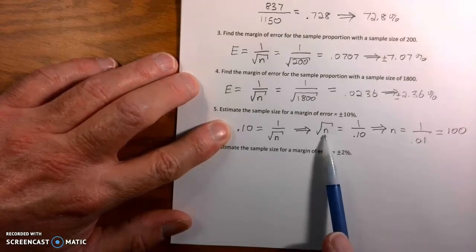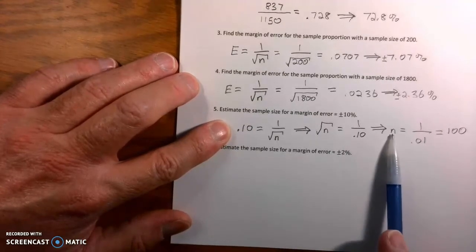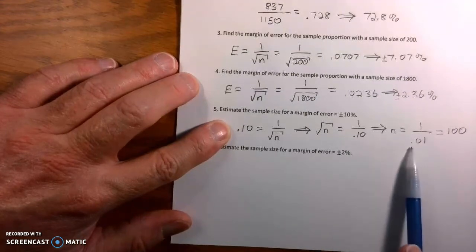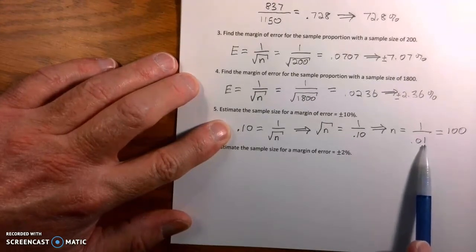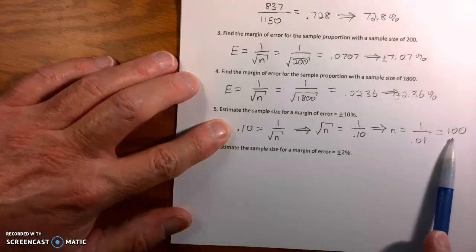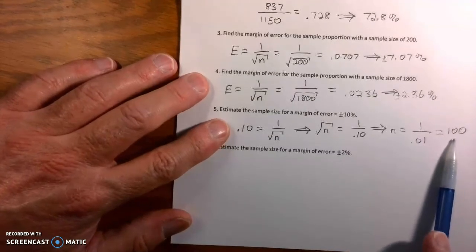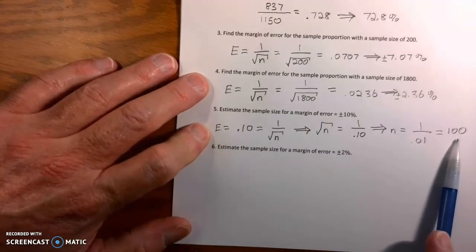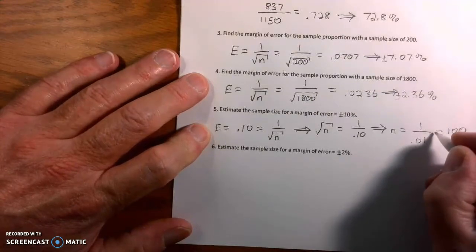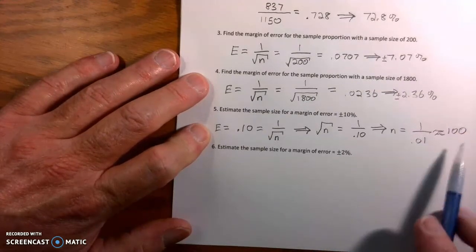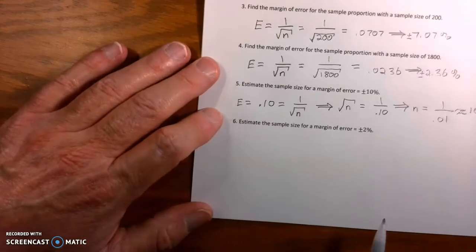When I square the square root of n, I get n. When I square 0.1, I get 0.01. 1 over 0.01 is 100. That was the sample size, okay? That's an estimate. I'll call it approximately 100, okay? Let's do it again.